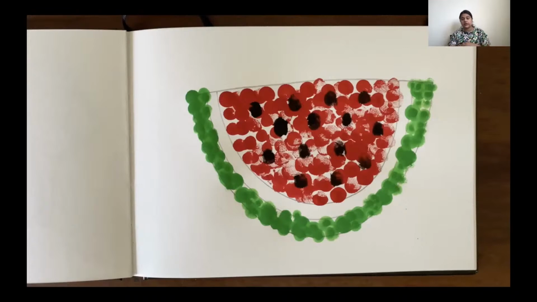I'm going to wait while you do this, and don't worry about whether your red color is wet or not. You can see while my red color was wet, I went ahead and started doing my black dots. Since the black color is much darker than your red color, it won't make any difference. It'll go ahead and add in and look beautiful as is. So don't worry about that.